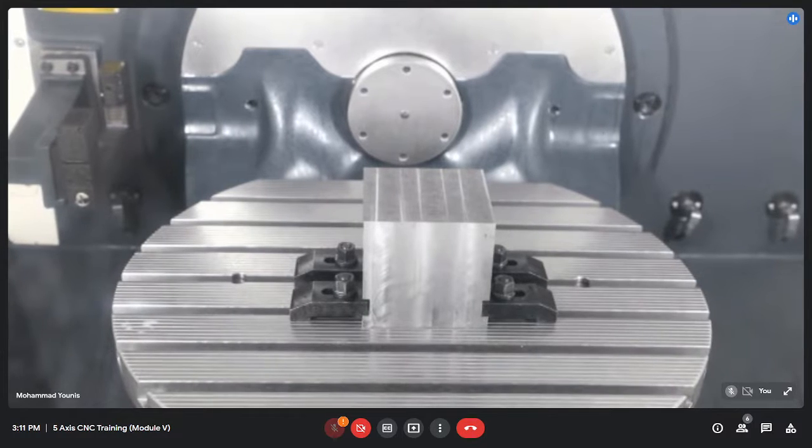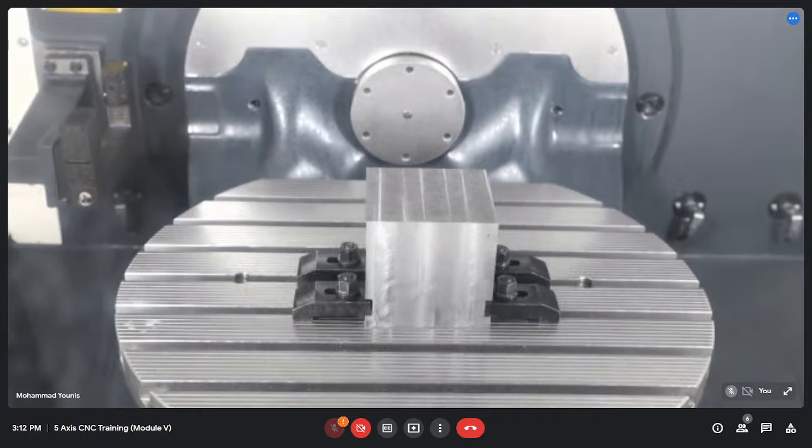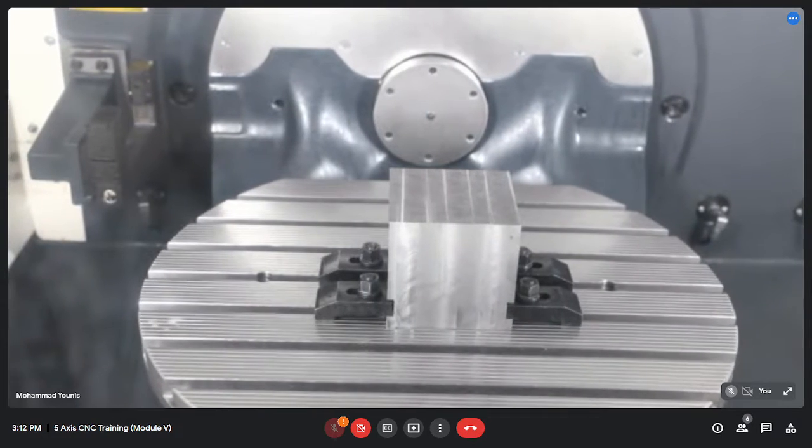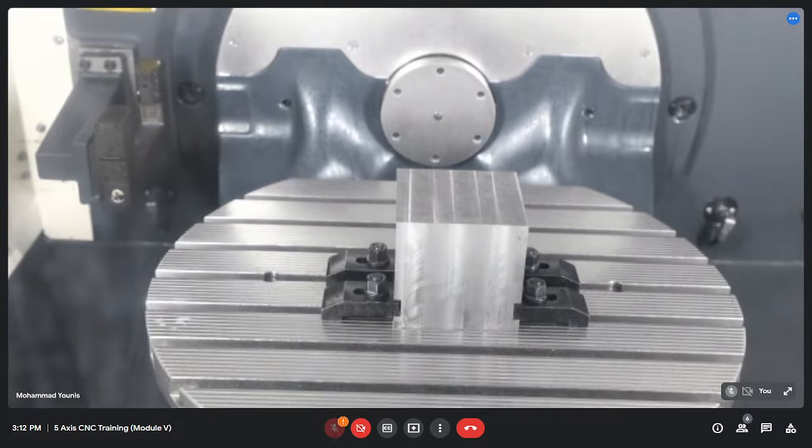I'm just setting some other parameters on the tool list for the flow of coolant. Okay, now we are ready to start the cycle.